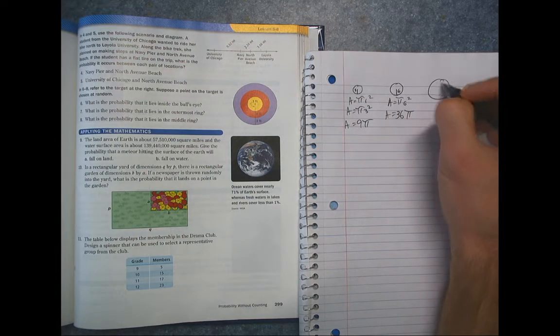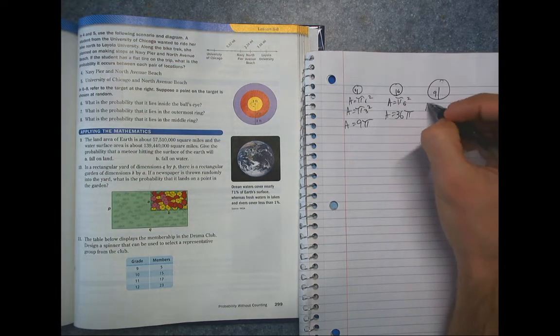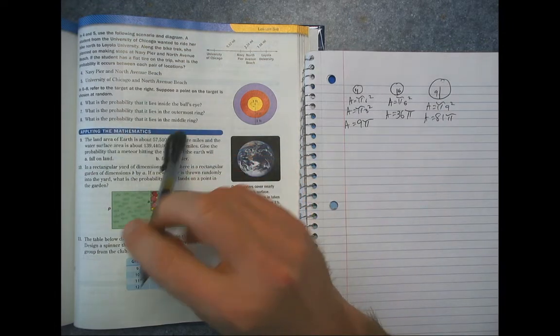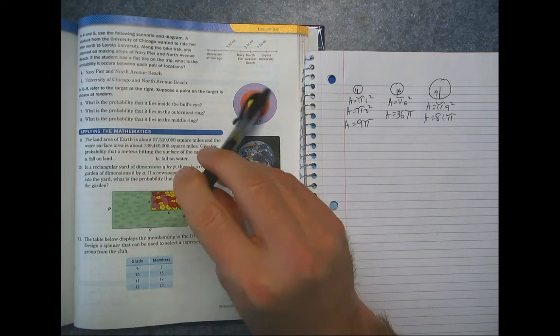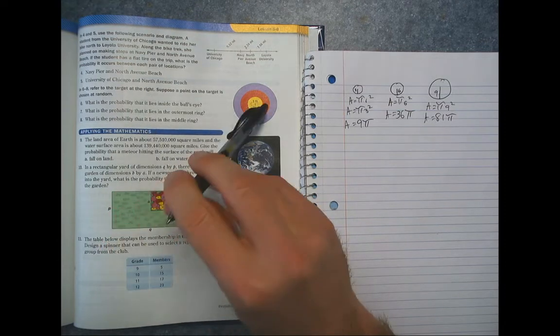And the biggest circle has a radius of 9. So area equals pi times 9 squared. So that's 81 pi. Now, just looking ahead, we're going to find the bullseye. We're going to look at the outermost ring, so not the full circle. And we're going to look at the middle ring.